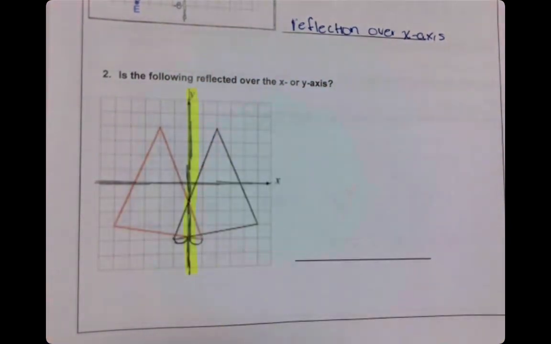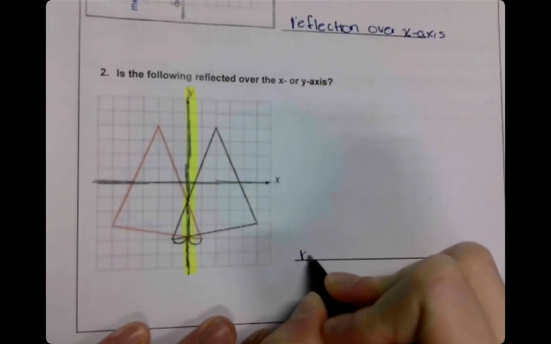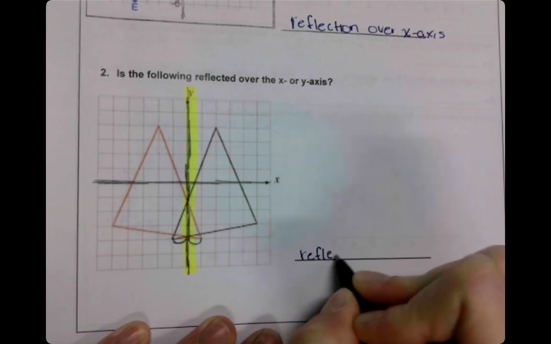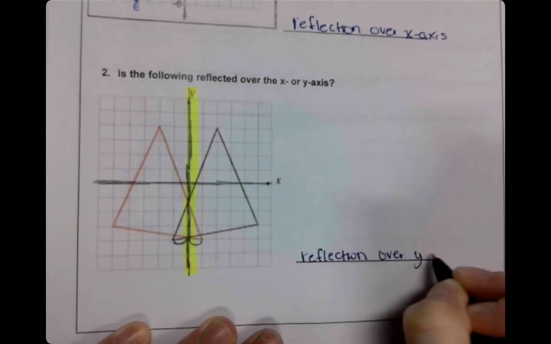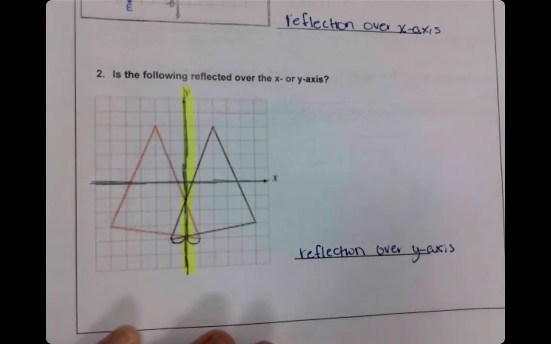So this is a reflection over the y-axis. Okay, so that's kind of the review of the reflections. Now we're getting more into what we're doing today.